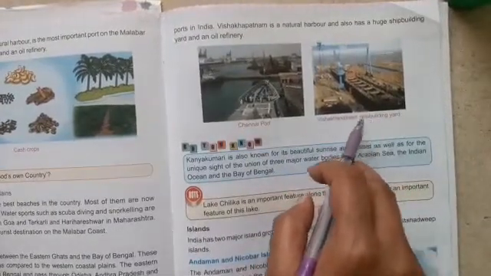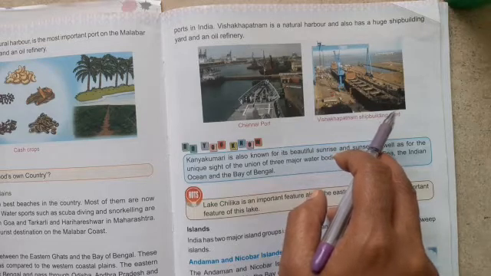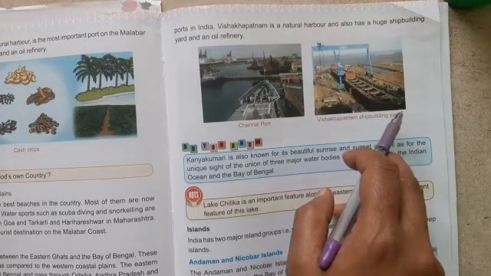Visakhapatnam is a natural harbour with a huge shipbuilding yard and oil refineries.